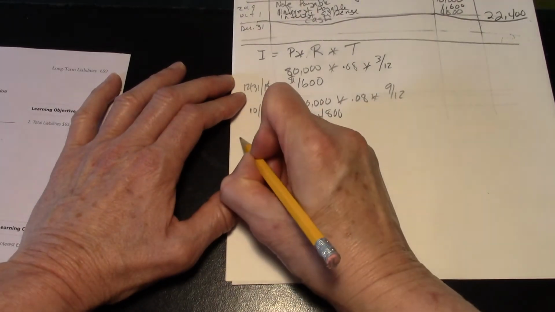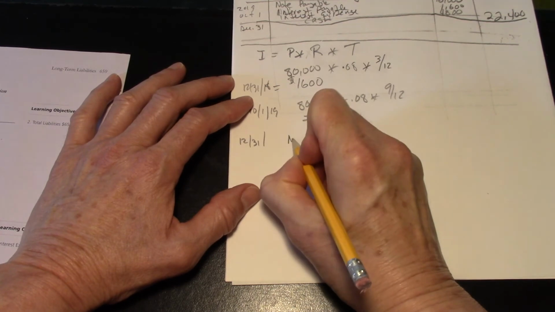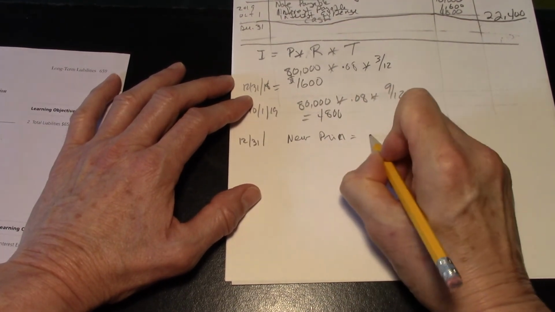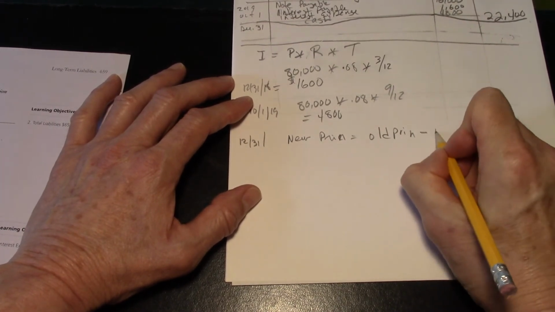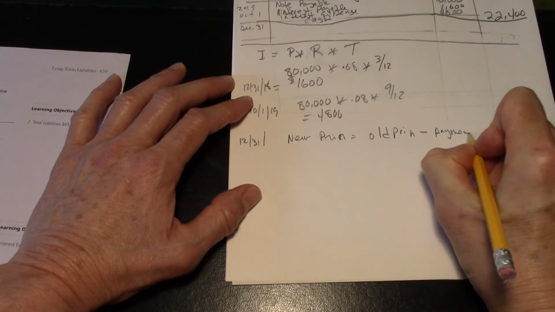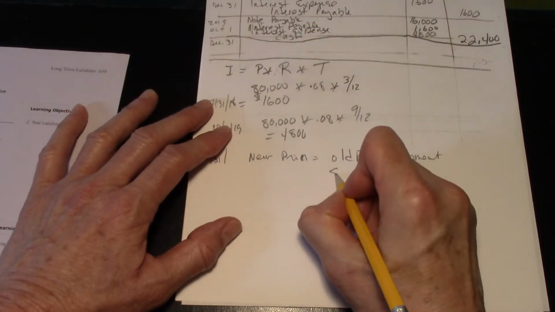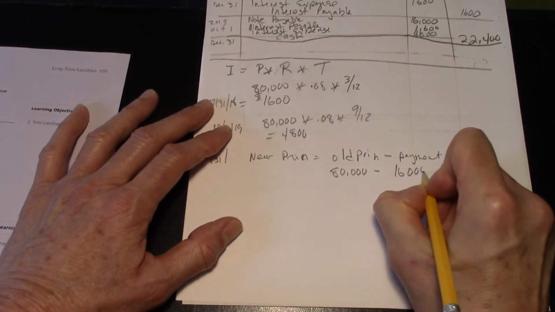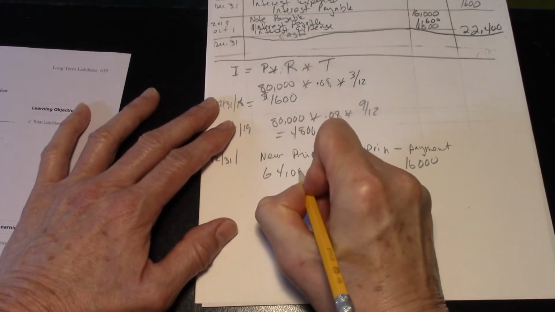All right, so for 12/31, new principal equals old principal minus payment. We paid 16,000 towards it, so 80,000 minus 16,000 is equal to 64,000.